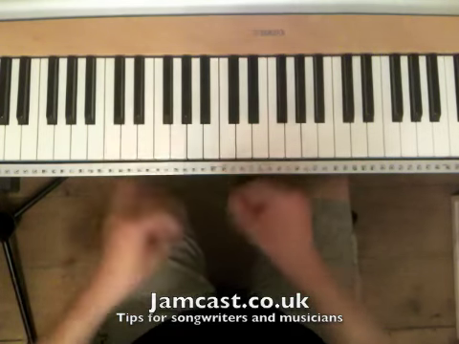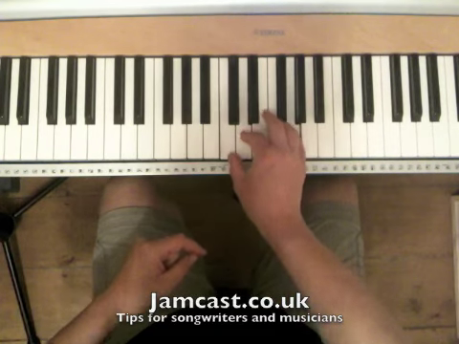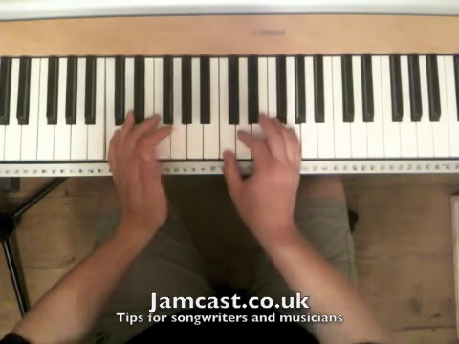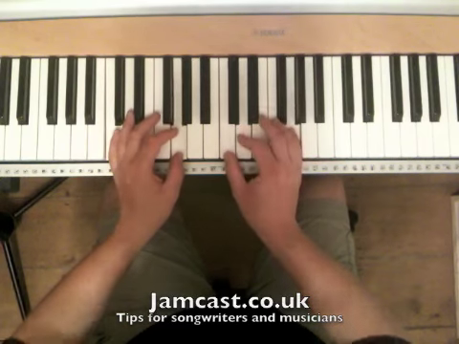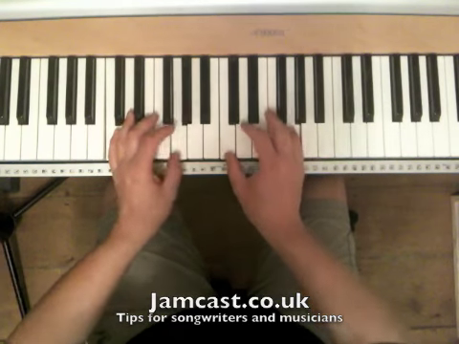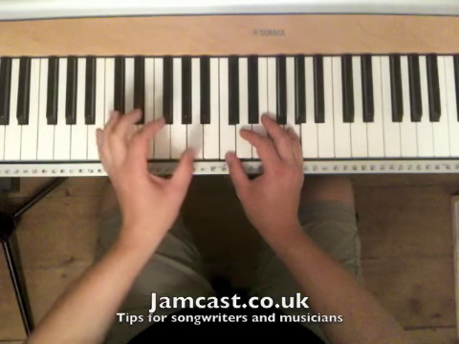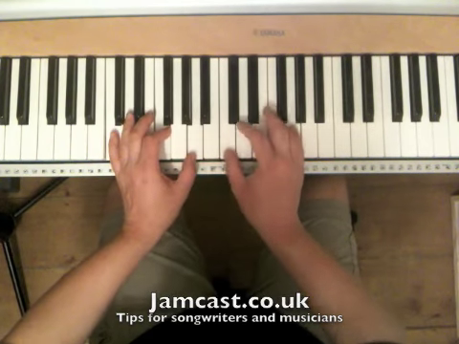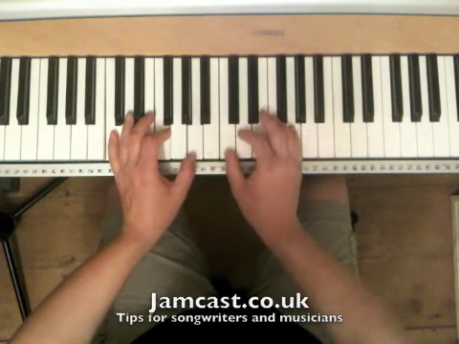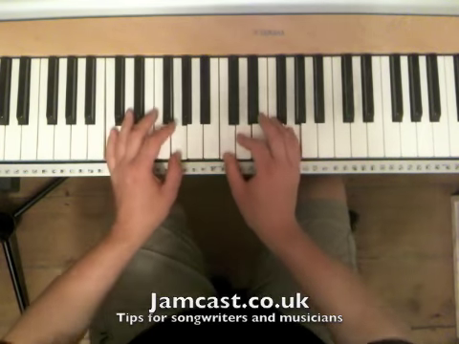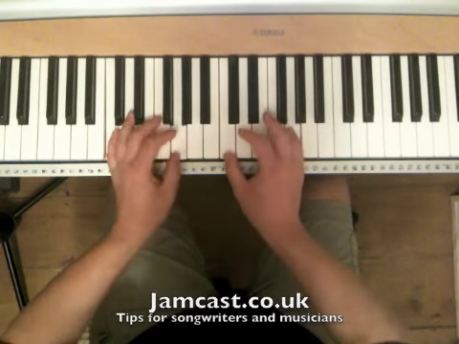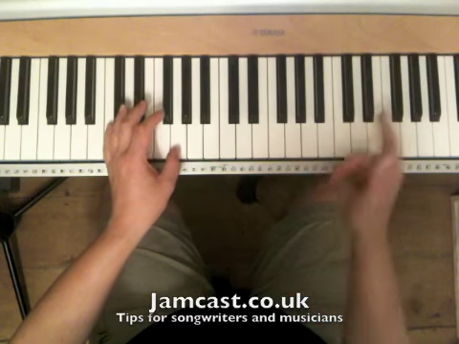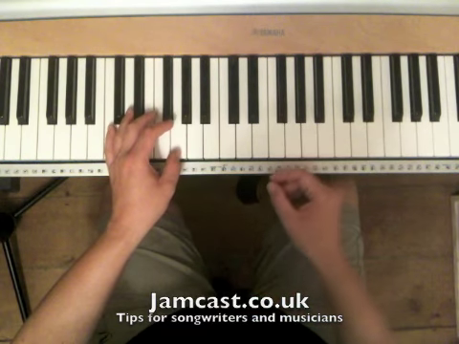So really it's a case of playing about with the chord and just dropping in those extra notes and seeing what happens. Notice also I can change the chord in the left hand without doing much in the right for quite an interesting effect, and vice versa. So I can play a particular chord in the left hand and a different one in the right hand, play around and find an interesting effect.